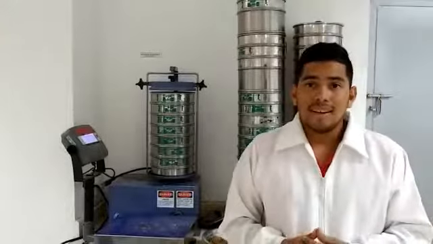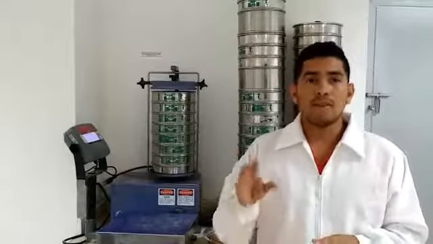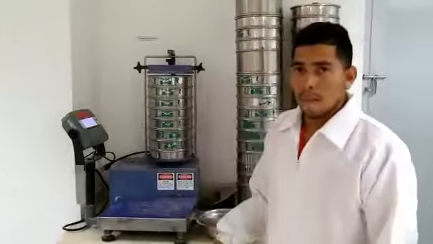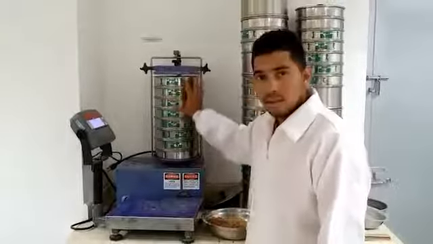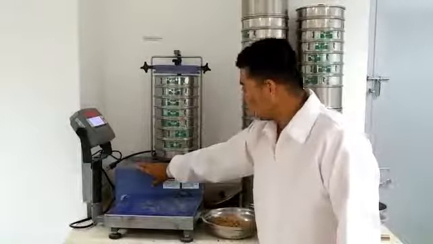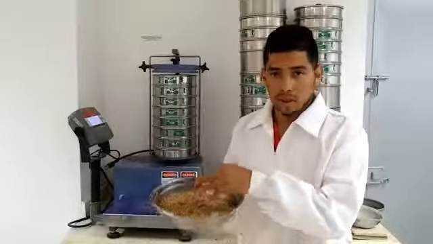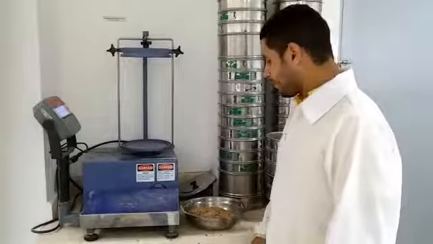The first test that will be used is the granulometric analysis, with the INVIAS 123 standard. The objective of this test is the determination of the distribution of soil particle sizes. What are the tools? First, a set of sieves of different sizes, a balance, an agitator apparatus, containers, and soil sample. Process.